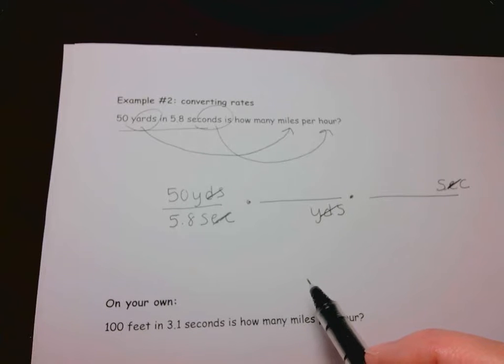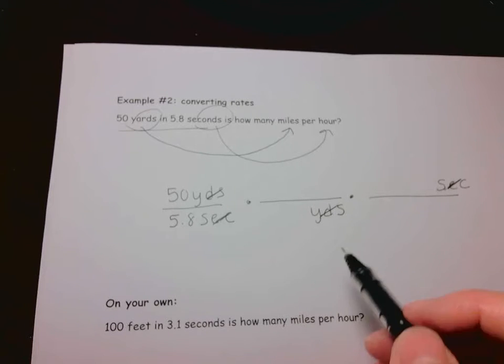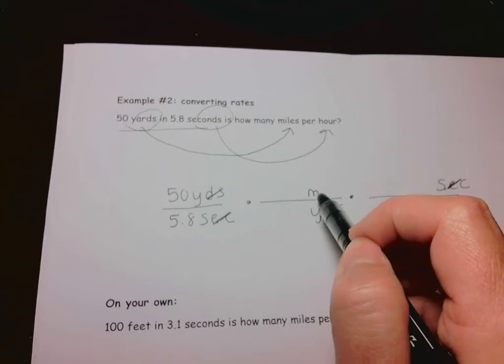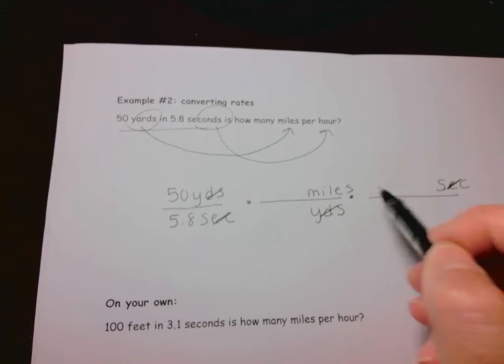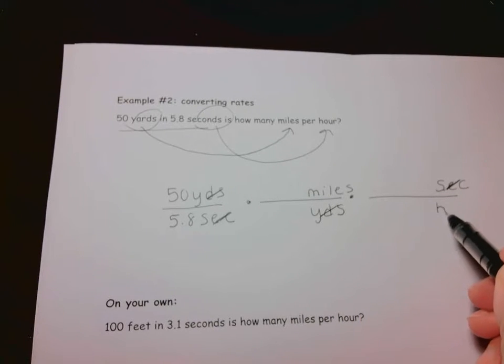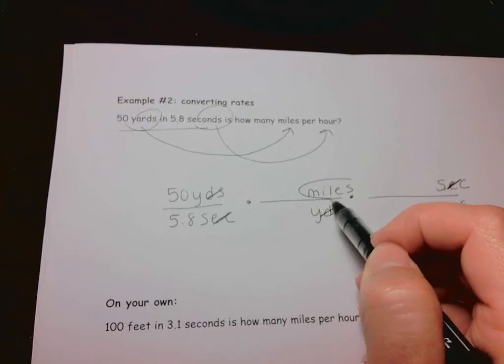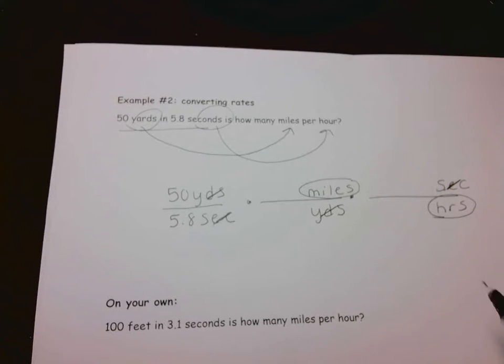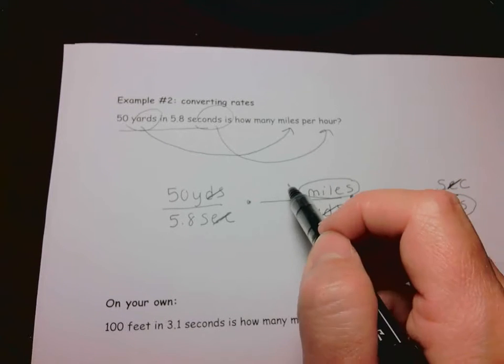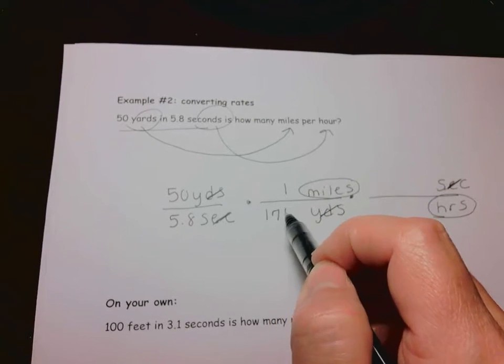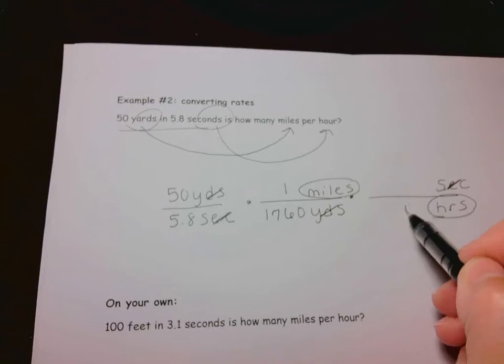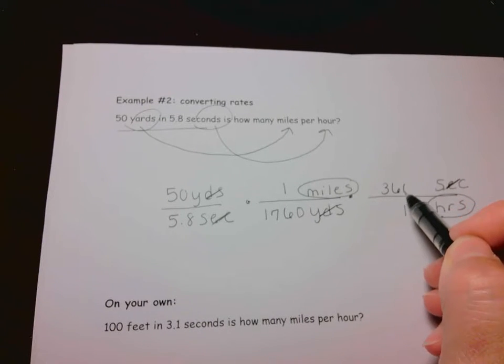I'm trying to go from yards to miles. And then I'm trying to go from seconds to hours. And so you can see how I'm going to be left with miles per hour. So what's my conversion? 1 mile is 1760 yards, and 1 hour is 3600 seconds.